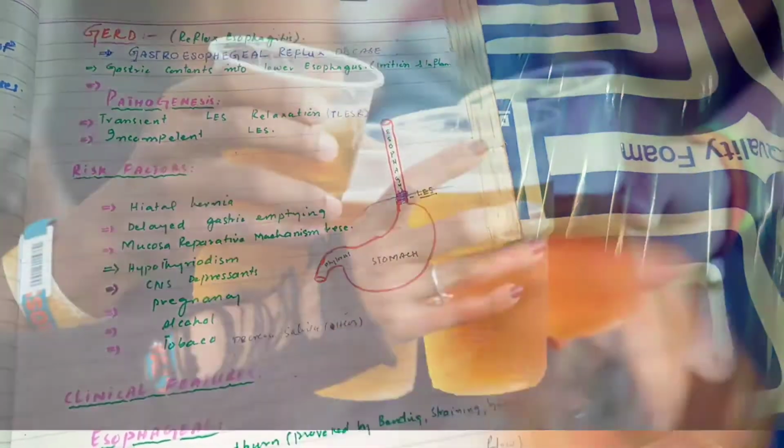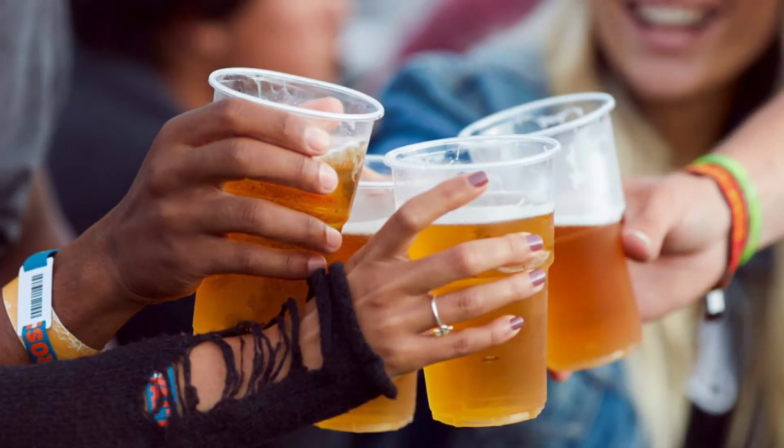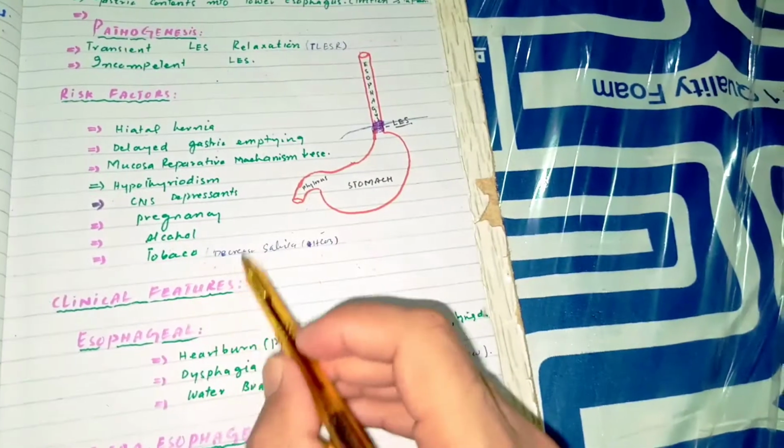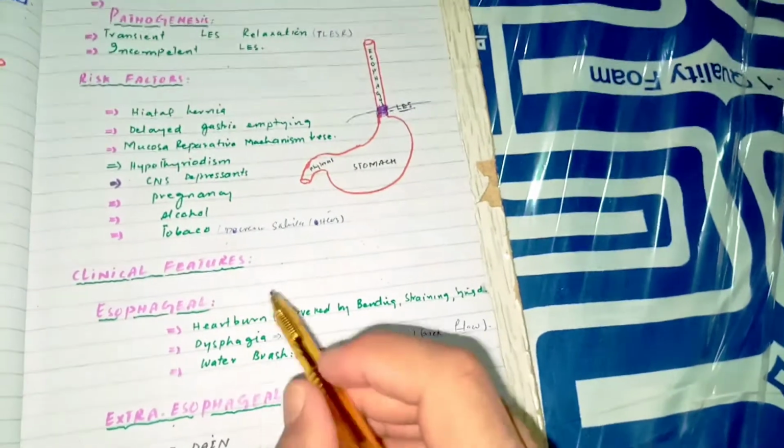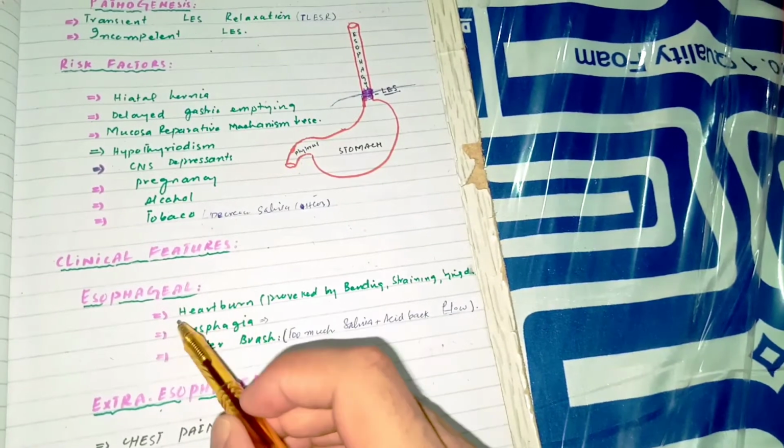The other is that alcohol and tobacco are also risk factors. With tobacco, there is decreased salivation, and saliva contains bicarbonate, so this impairs the buffering mechanism of the saliva in the esophagus.